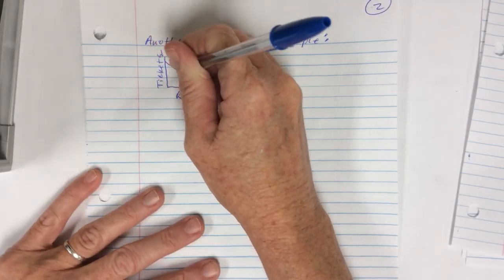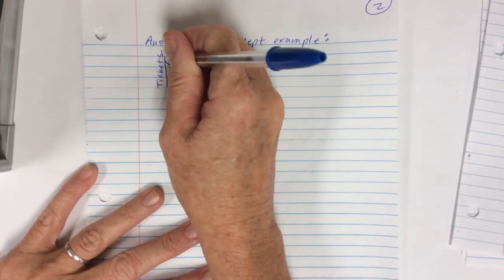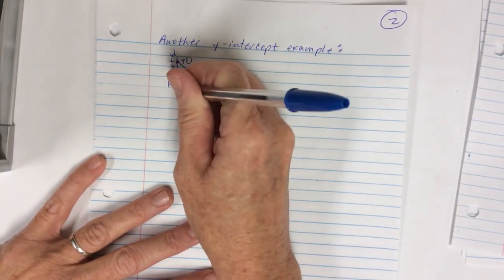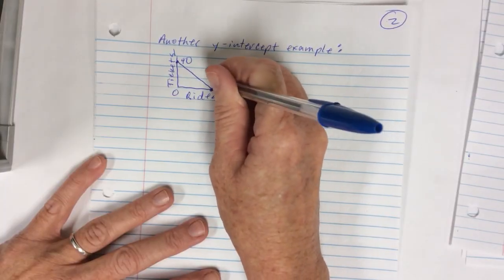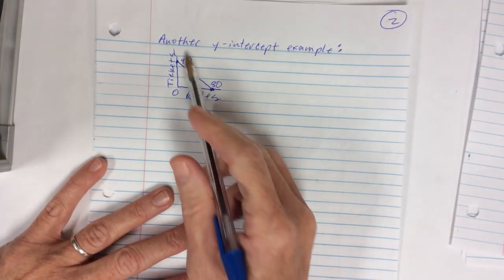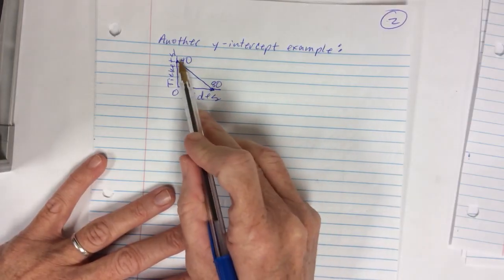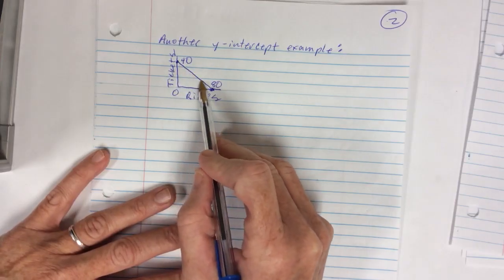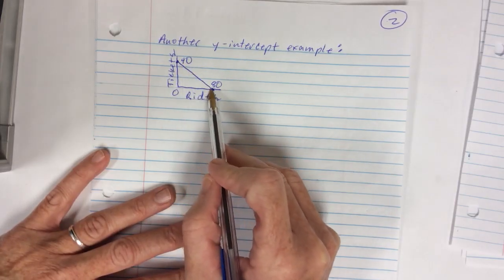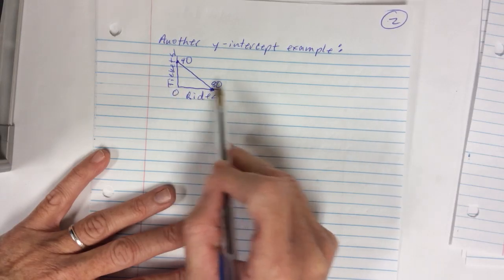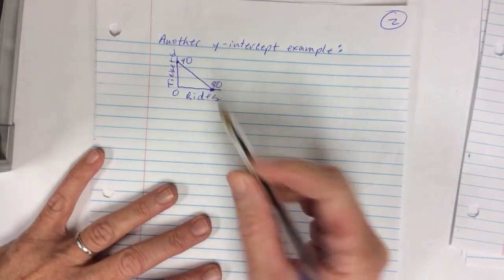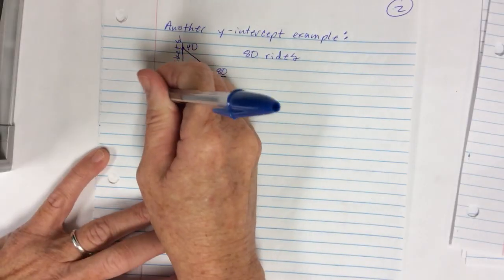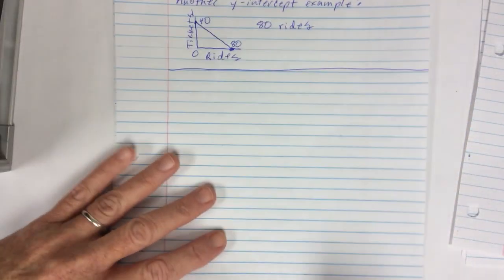Let's say you start with 40 tickets. So what this is telling us, that your starting point, you start with 40 tickets. And as you spend the tickets, you ride the rides. And when you get to the end and you have 0 tickets, that means you rode 80 rides. That's what it's telling you. Okay?